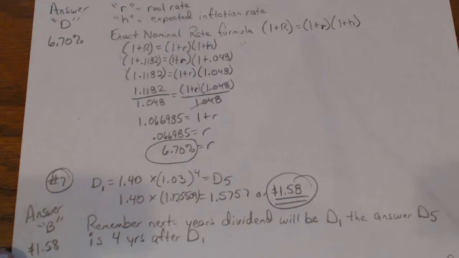Number 7, Jensen Shipping has a company policy of increasing its dividend 3% annually. What will the annual dividend for this firm be 5 years from today if next year's dividend is $1.40? Okay, they want to know what the dividend will be 5 years from now, but they just told you that in 1 year it'll be $1.40. So that's D1. So D1 is $1.40. Remember, D0 is a dividend that's been paid.